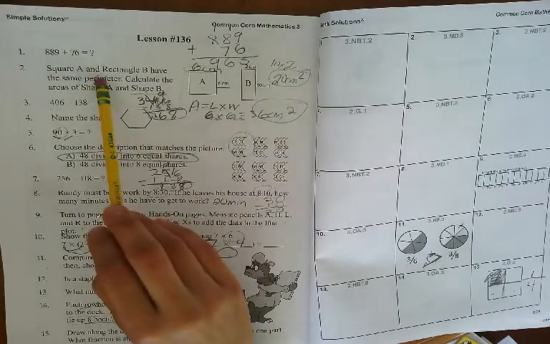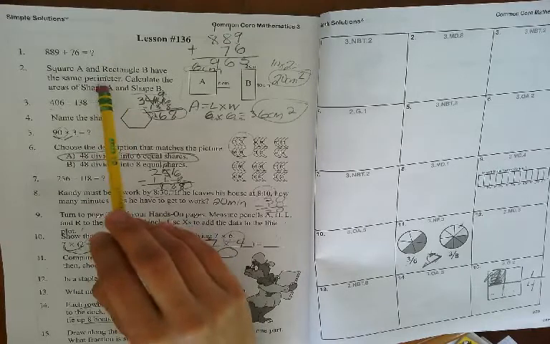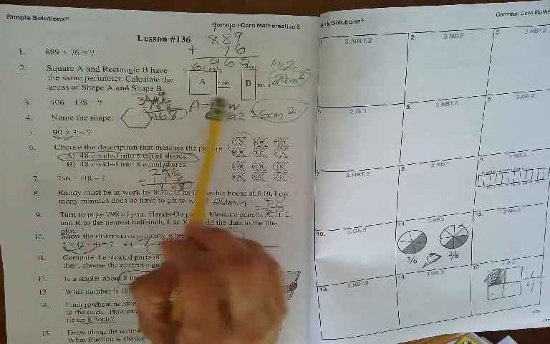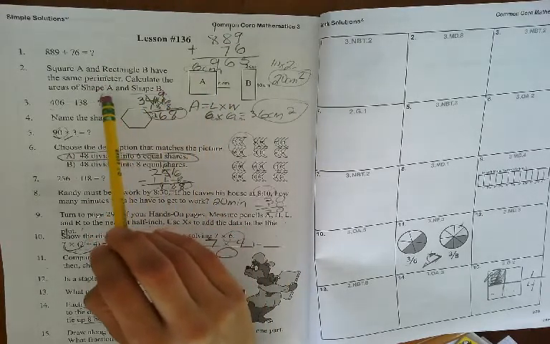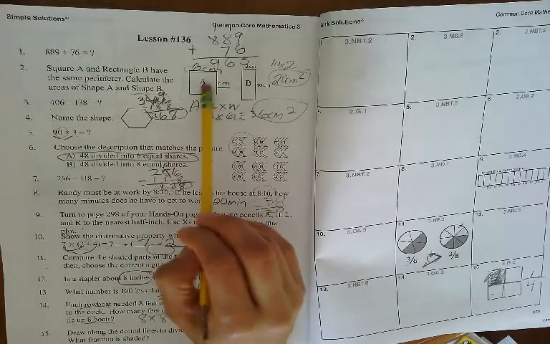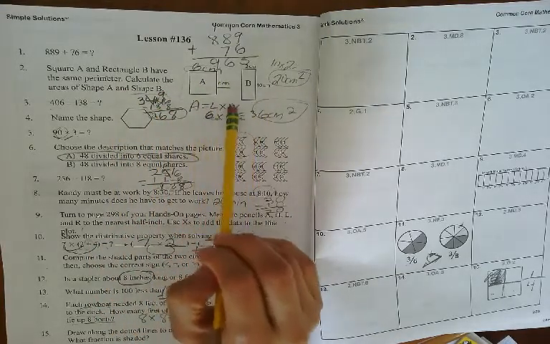Number two, square A and rectangle B have the same perimeter, so the same measurement outside. Calculate the areas of the shape A and B. So I have to find the area of each shape. And area equals length times width.